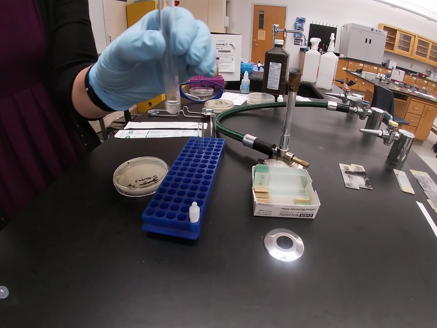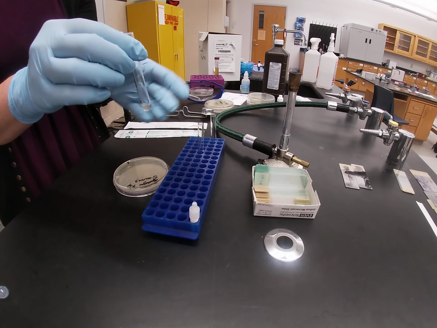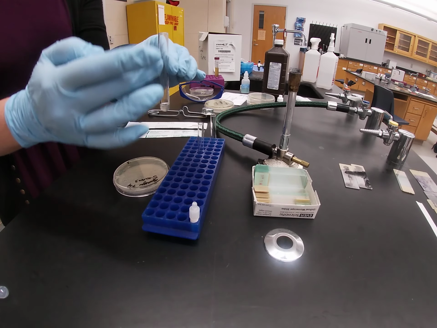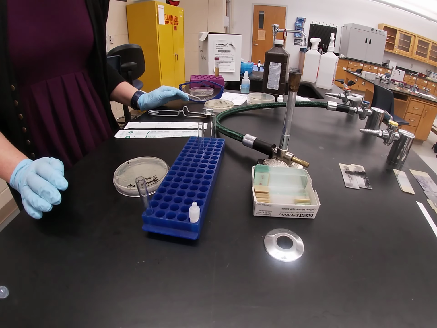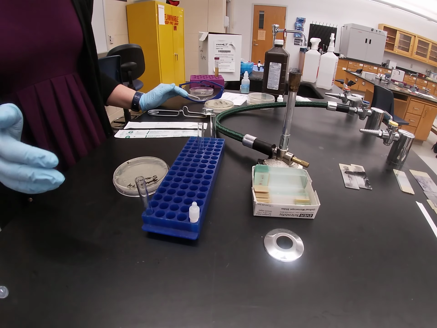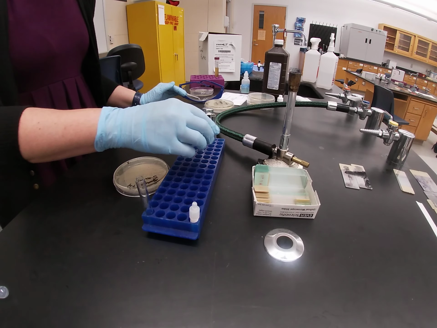You are then going to take your test tube and you are going to place it in the incubator for 4 hours. You don't have to cap them. Make sure that you label it. And you are going to let it incubate in the incubator for 4 hours. Once the 4 hours are up, then you can determine if your organism is coagulase positive or coagulase negative.